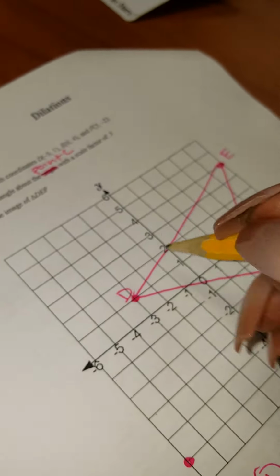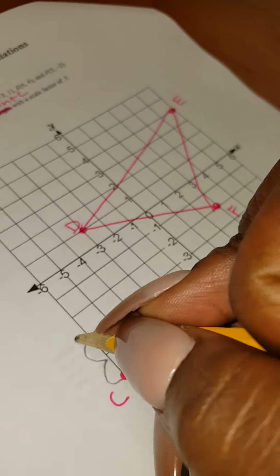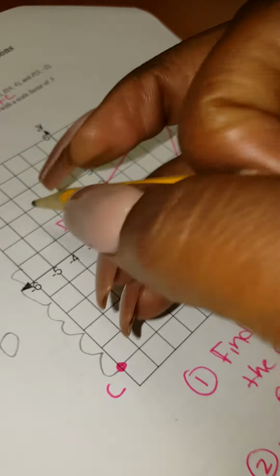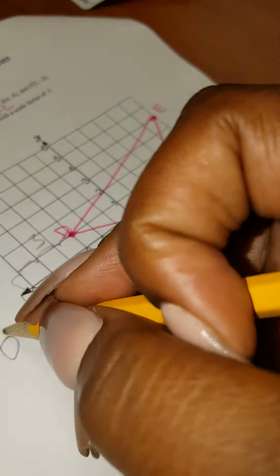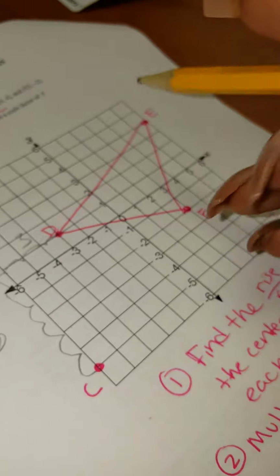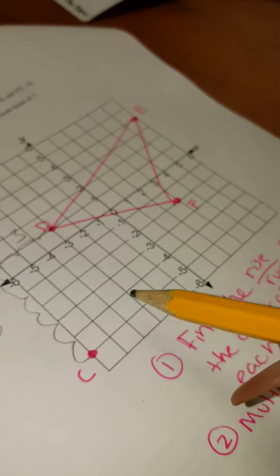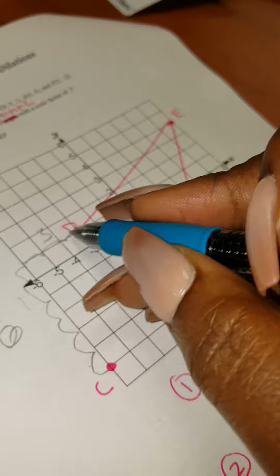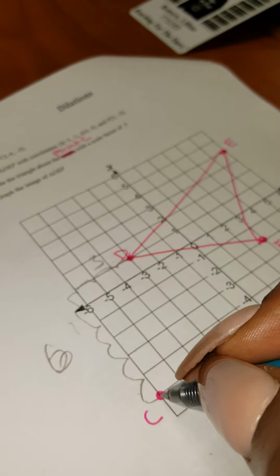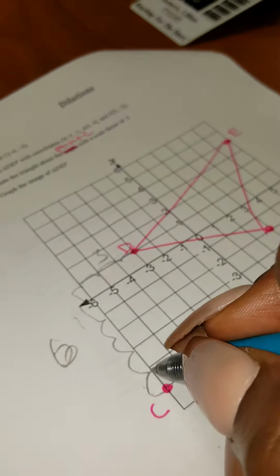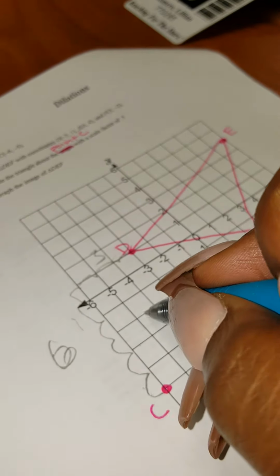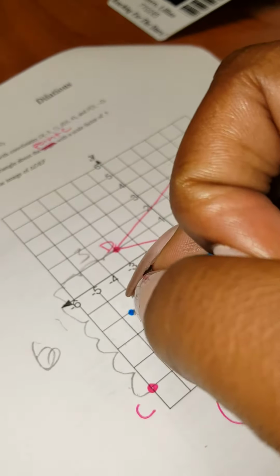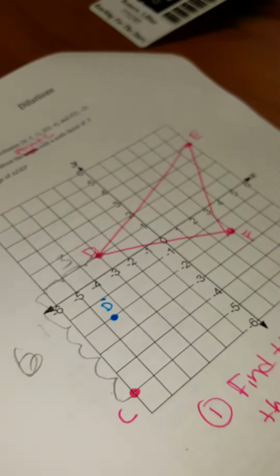All right, to go from C to D, I had to go up 1, 2, 3, 4, 5, 6, and then over 1, 2, 3. So I went up 6 over 3. Now, my scale factor is 0.5, so I multiply my rise over run times 0.5. So what's half of 6? 3, and what's half of 3? 1.5. So instead of going up 6 and 3, I'm going to go up 3, 1, 2, 3, and over 1.5. And that'll be my new point for D prime.